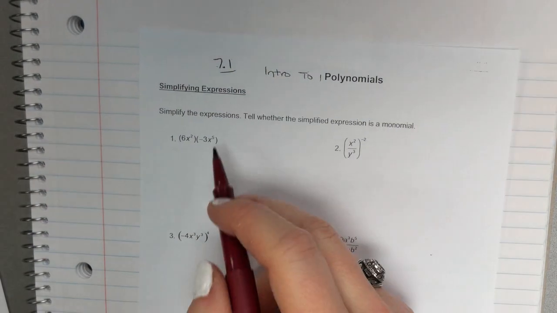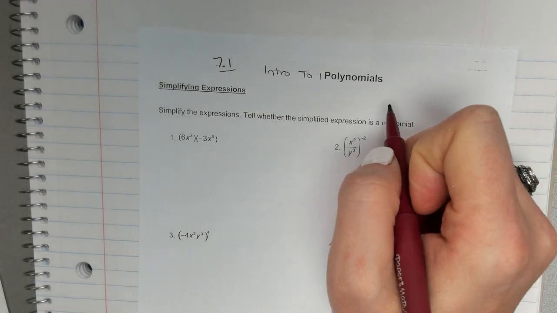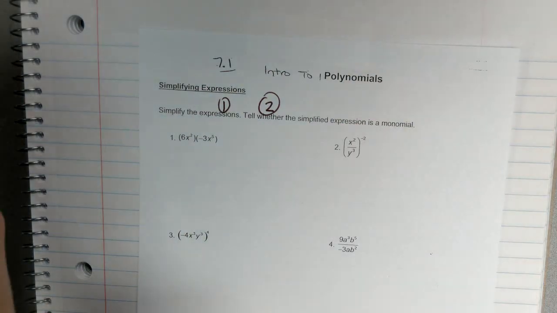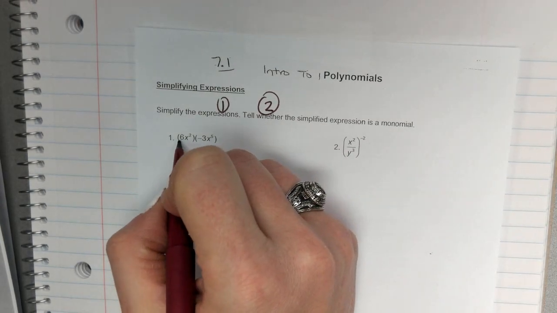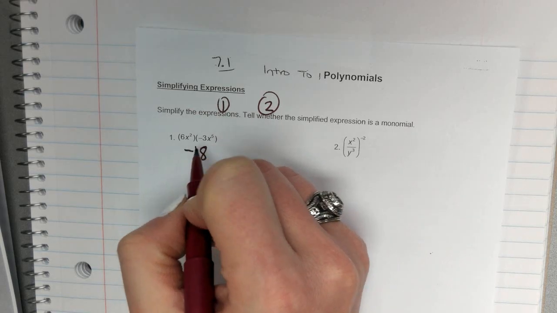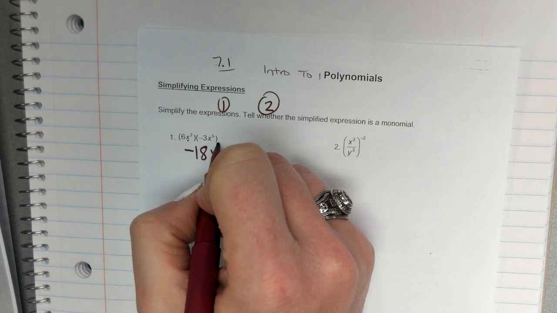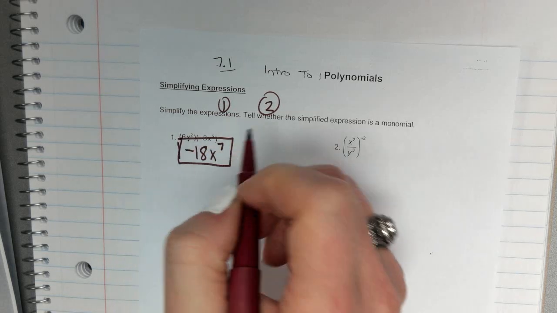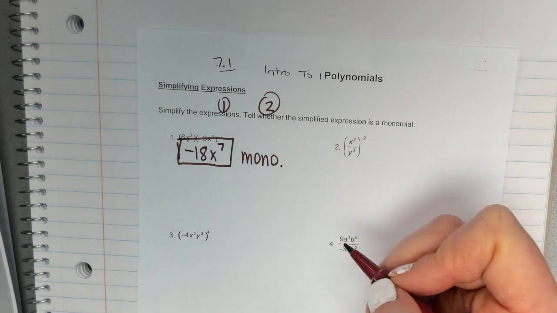It says, simplify the expressions, tell whether the simplified expression is a monomial. So we have two steps here. We have to simplify first and then tell whether it's a monomial. Well, you should know how to simplify this now. You just did this unit. 6 times negative 3 is a negative 18. X squared times x to the 5th, we add our exponents. We're multiplying, so we add. So it's a negative 18x to the 7th power. Box that in because that's our answer. And that's just one term, so it's a monomial.